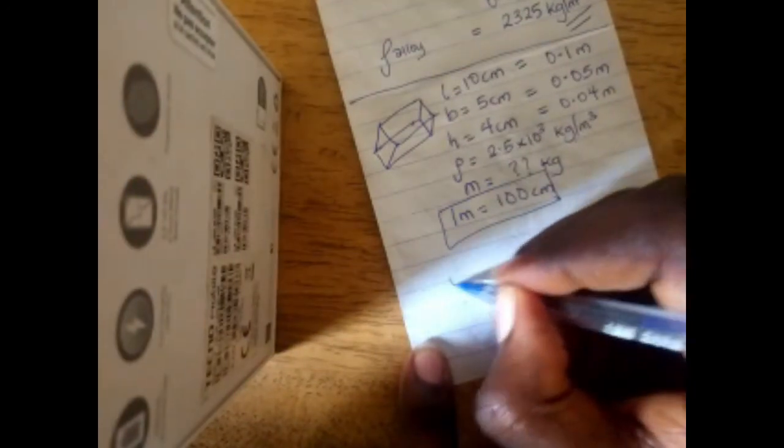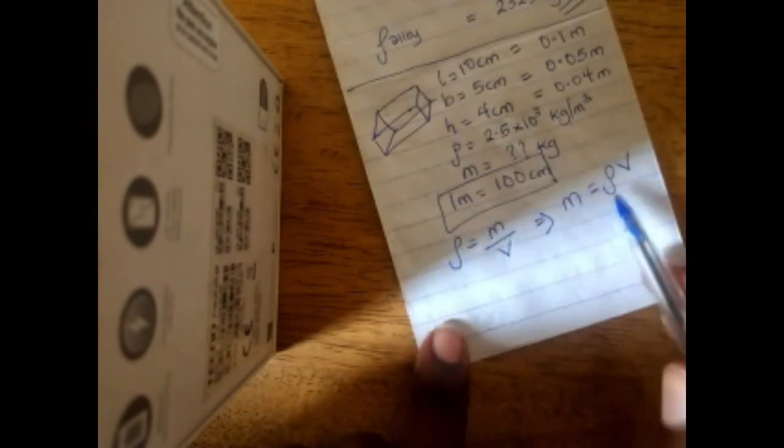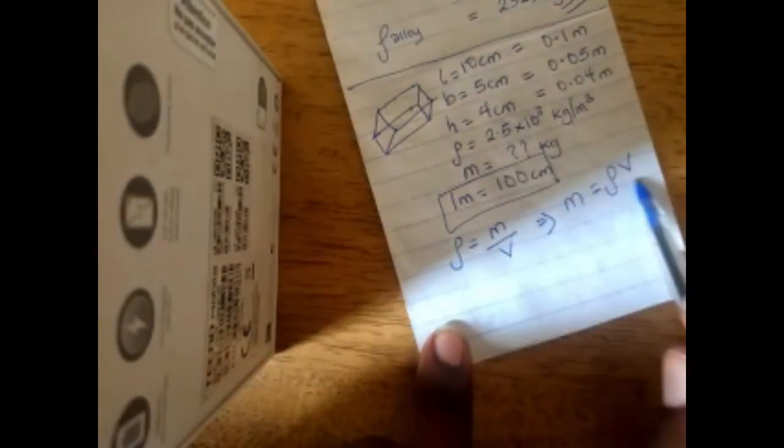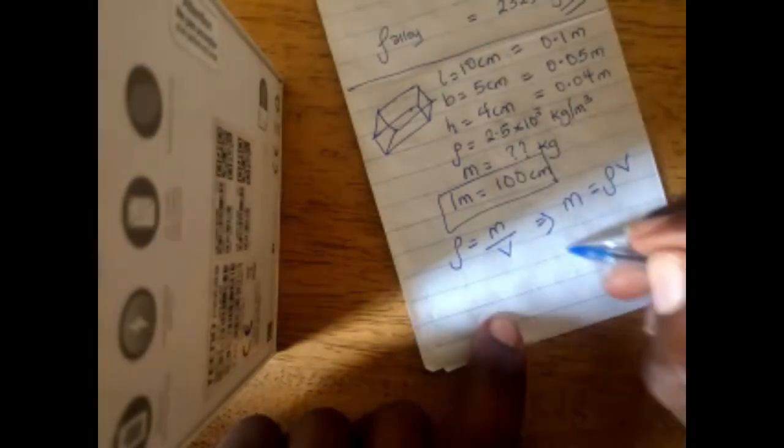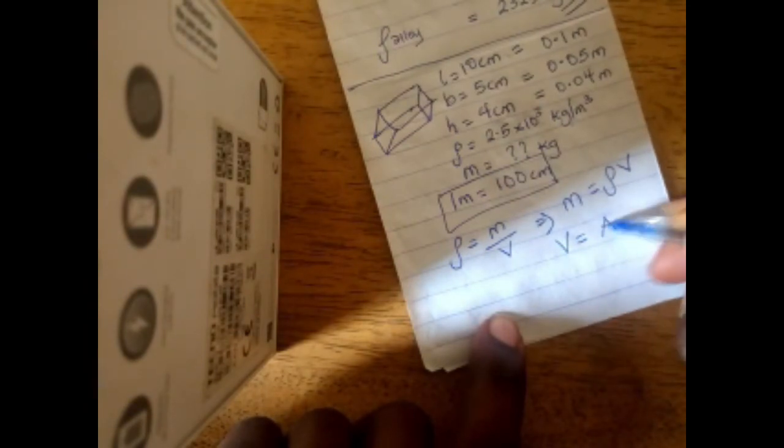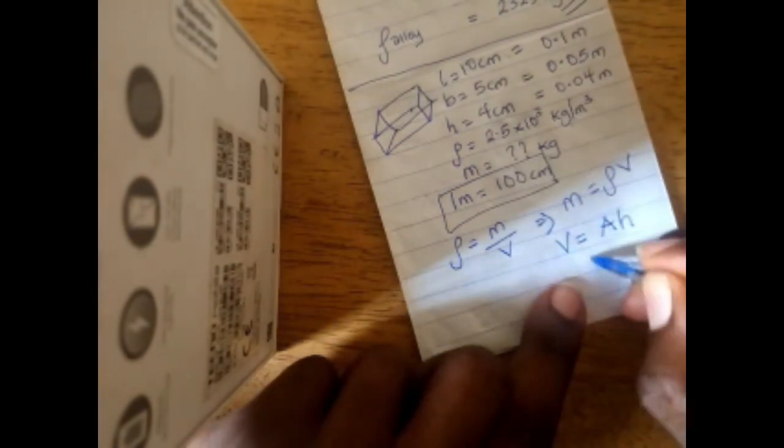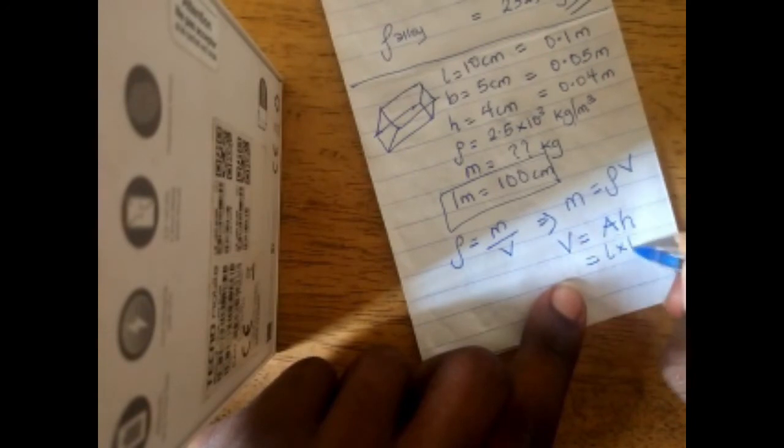Recall that density is equal to mass over volume. We have to find the mass. The mass is equal to density multiplied by volume. We have the density already, but we don't know the volume. You can recall that volume is equal to area times height, and area is length times breadth.